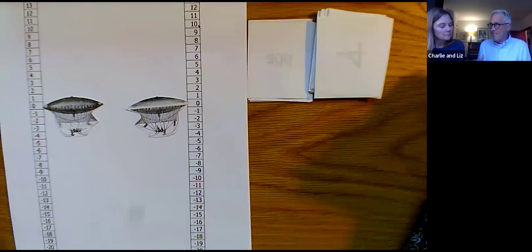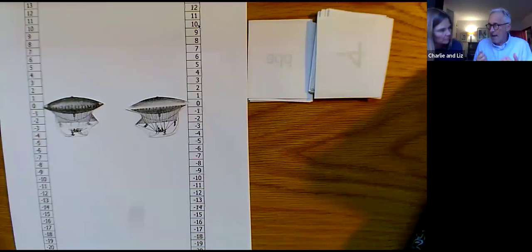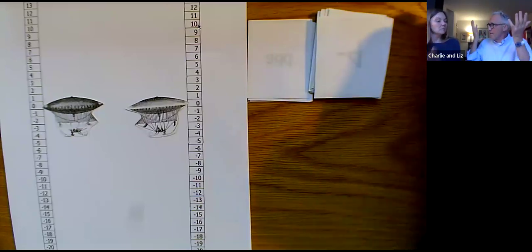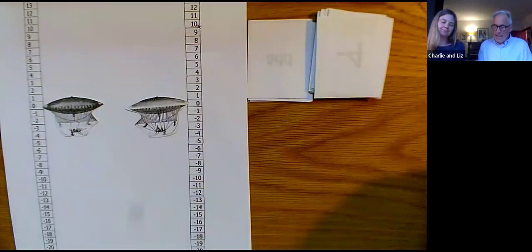Now, sandbags weigh down the balloon. So adding sandbags has a negative effect. So let's think about adding negative numbers, like adding sandbags, whereas subtracting sandbags will make the balloon go up.